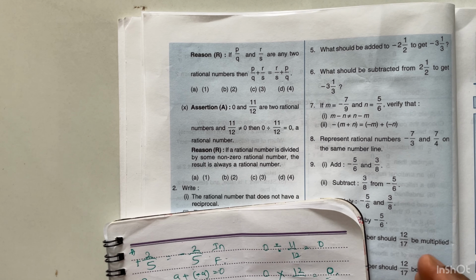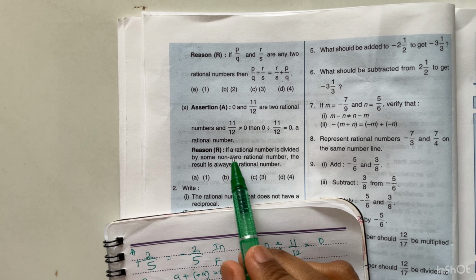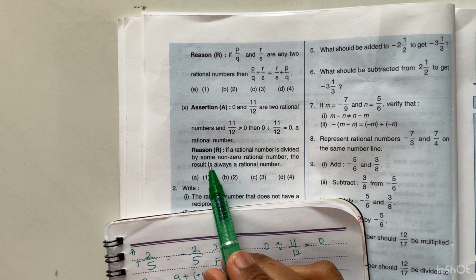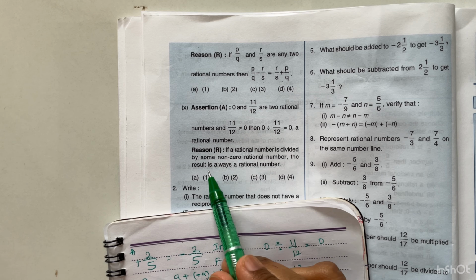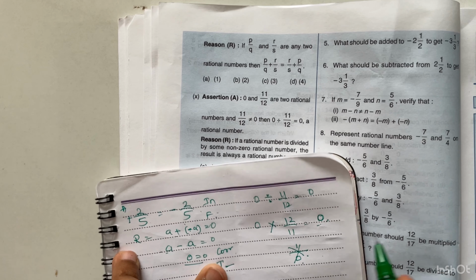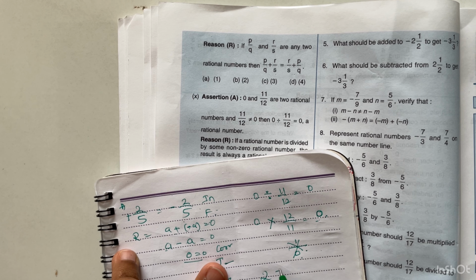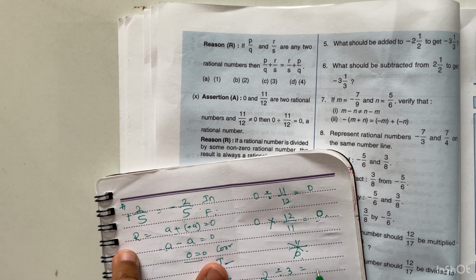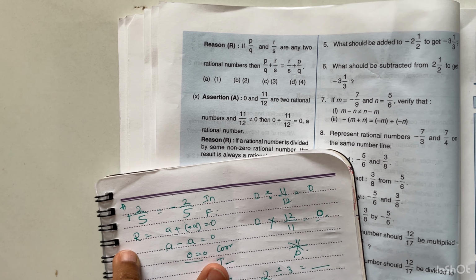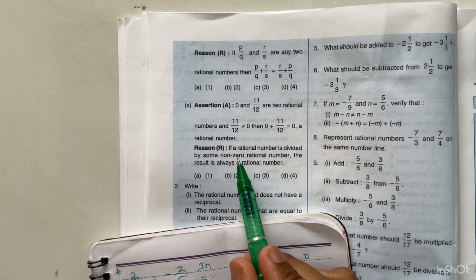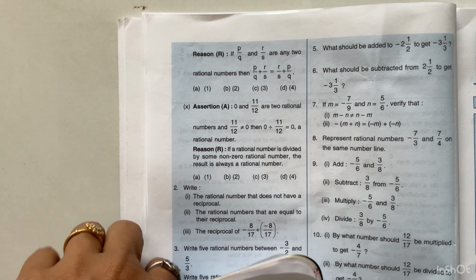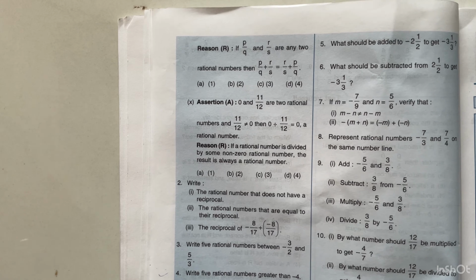Now what is the reason? If a rational number is divided by some non-zero rational number, the result is always a rational number. Yes, you can take any example, like 2 divided by 3, you get a rational number only. 10 divided by 5, you get obviously a rational number only. That is all they are telling. Now let's check the codes they have given.